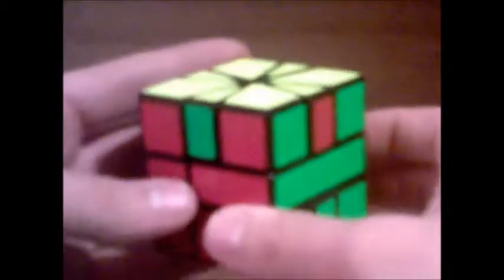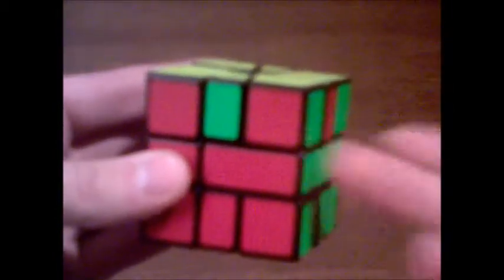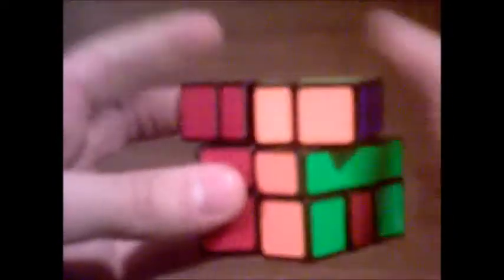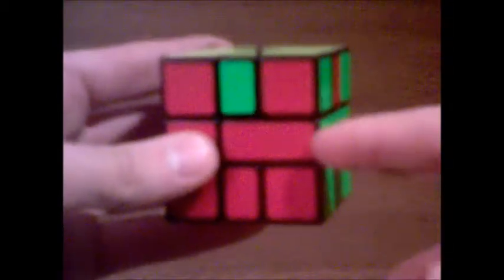So everybody knows that if you do this algorithm, it will flip it. Okay? So what you're going to do is the parity algorithm, but at the end you're going to cancel into this algorithm.